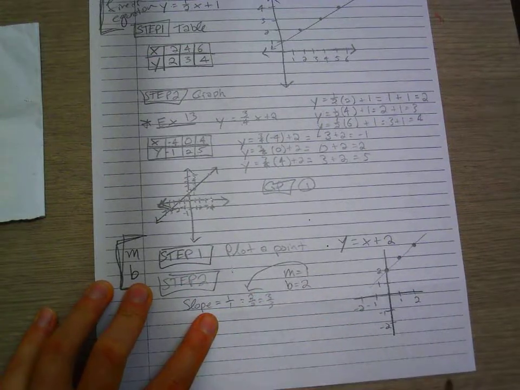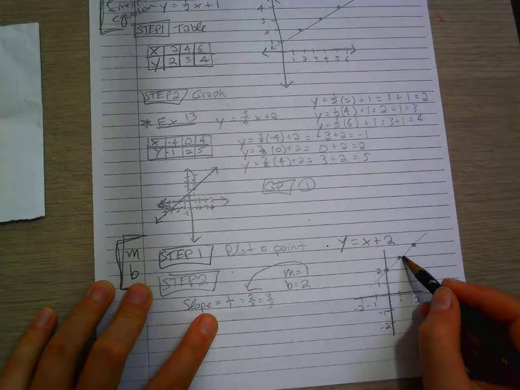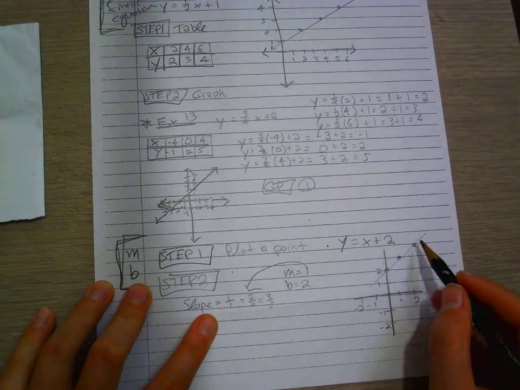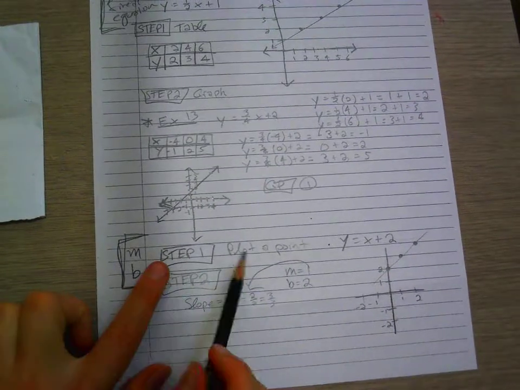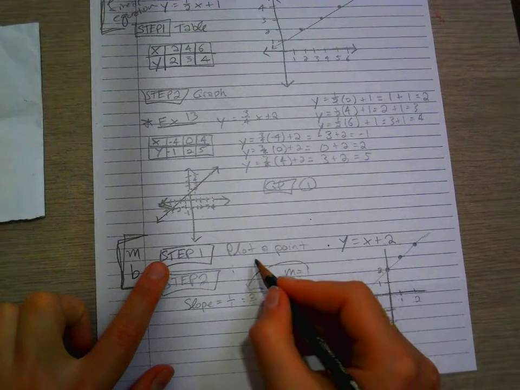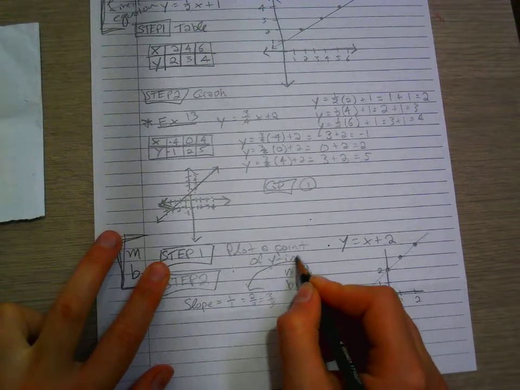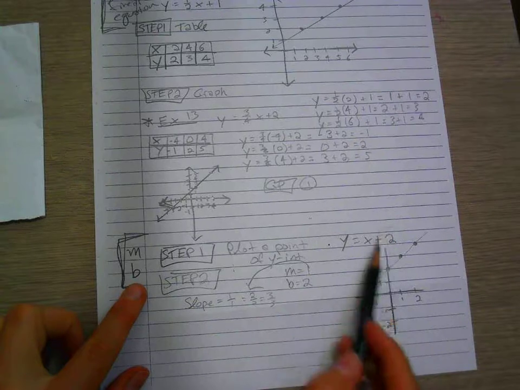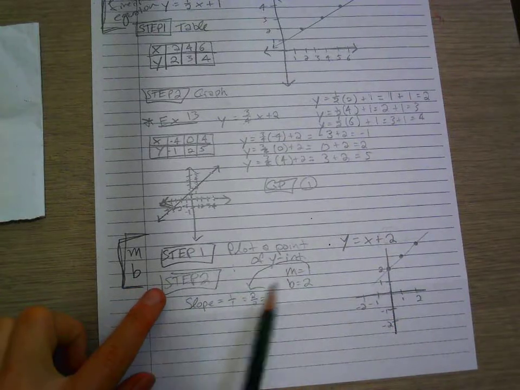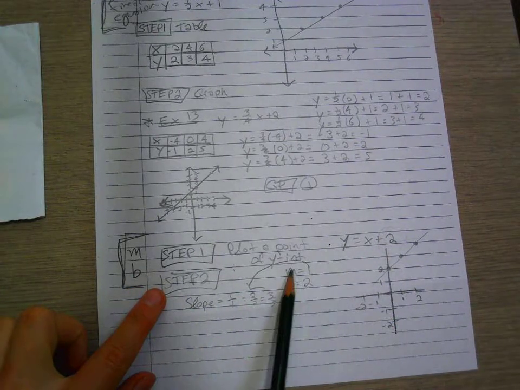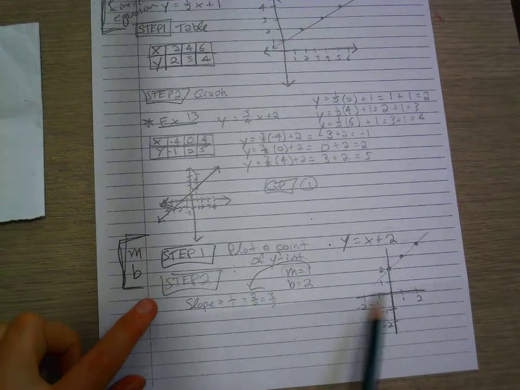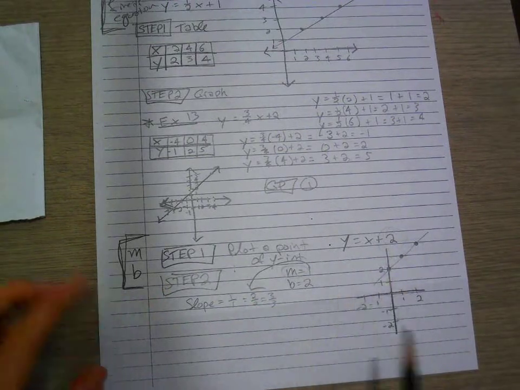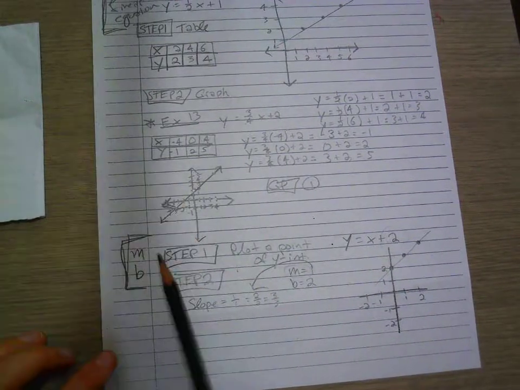Every time it goes up 2, it goes over 2. So step 1 is to plot the y-intercept point, given this. Step 2 is to use m to plot the slope. So there's two ways you could do it, using the linear equation or using your m and b. Try it using this method.